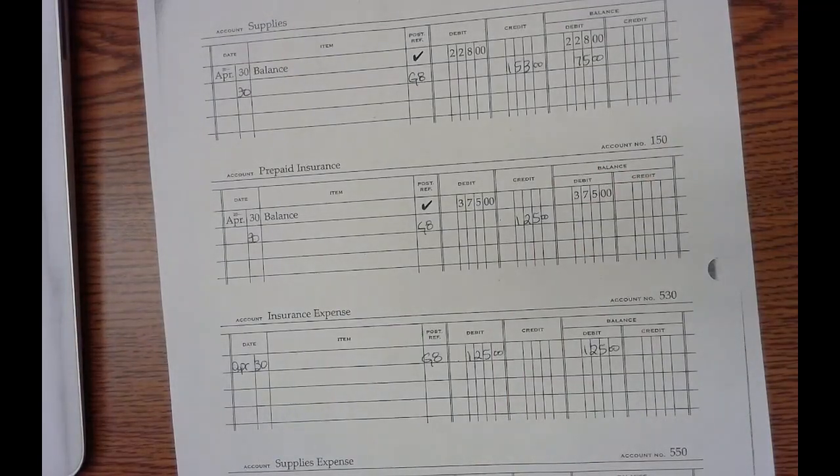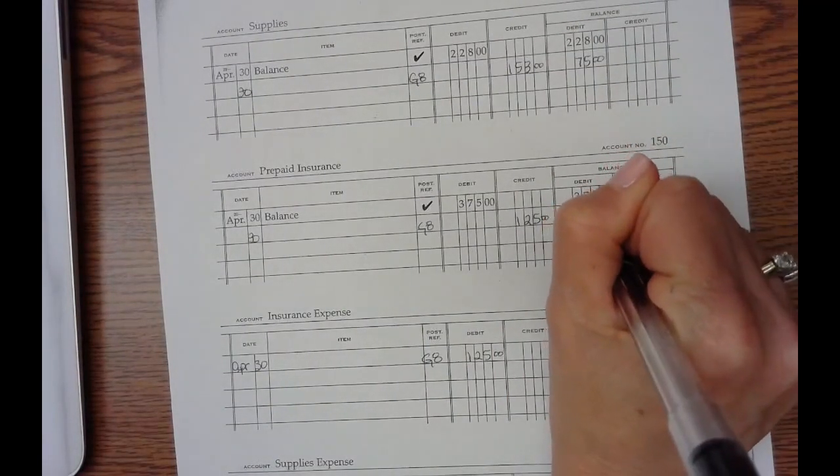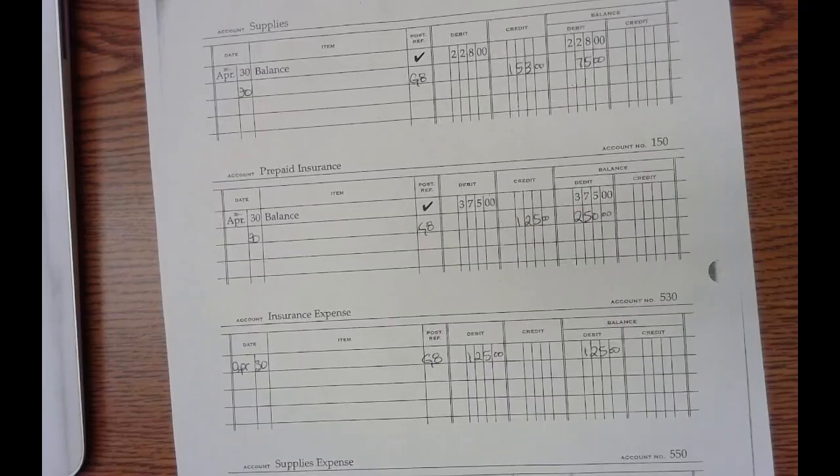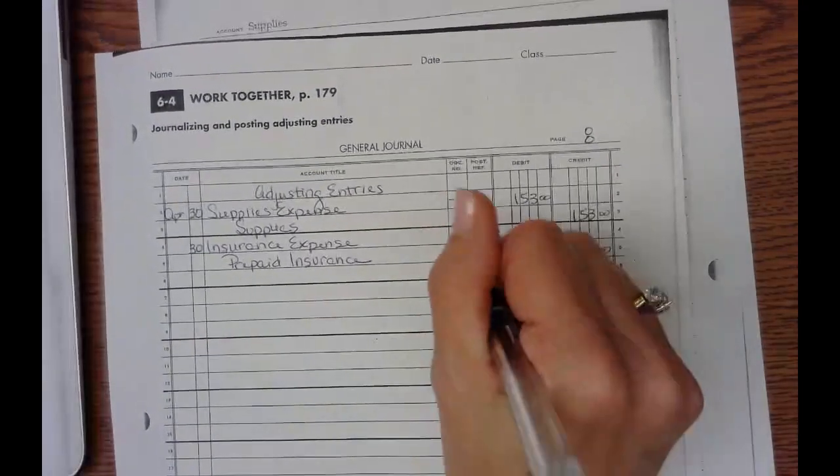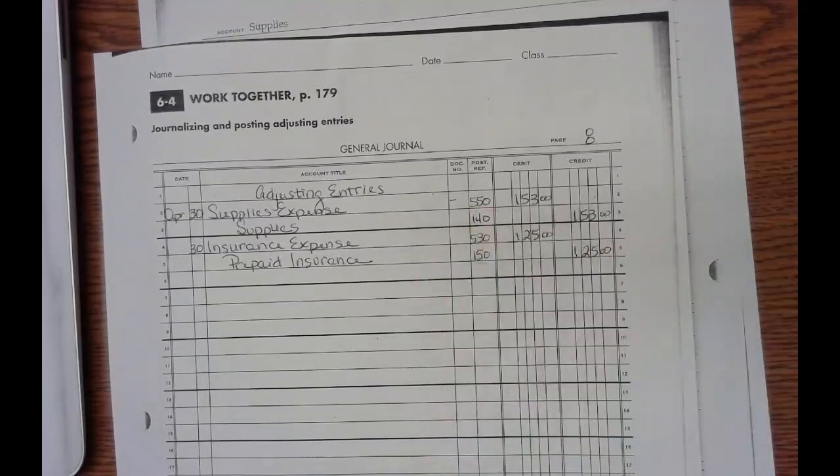I have to subtract to find my new balance. That's going to be $250. I take account number 150, and I'm going to put it back here. And that takes care of Chapter 6, a worksheet with adjusting entries and posting them.